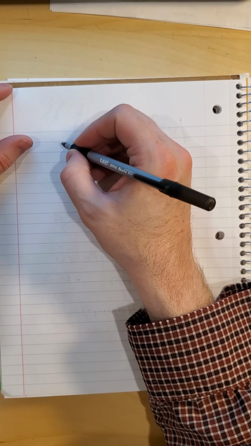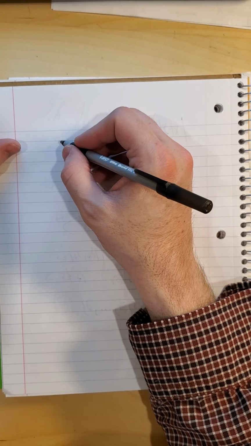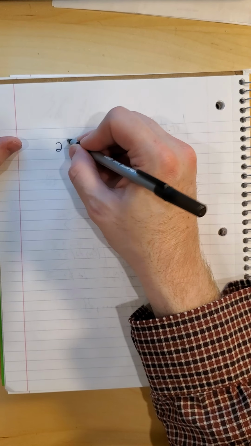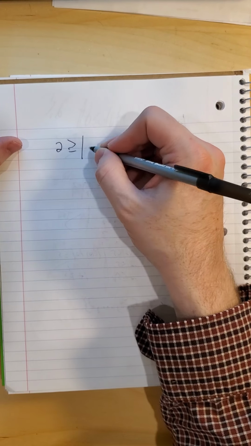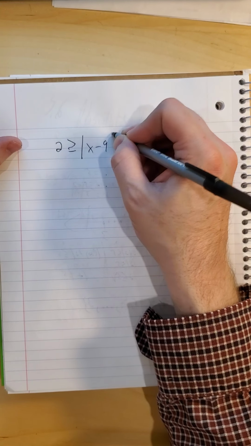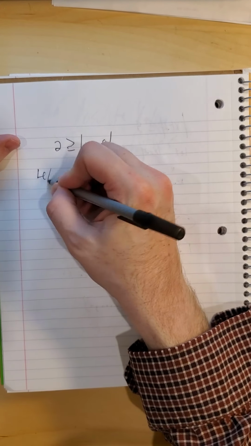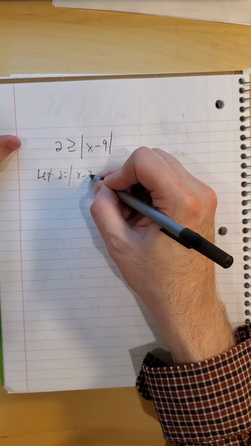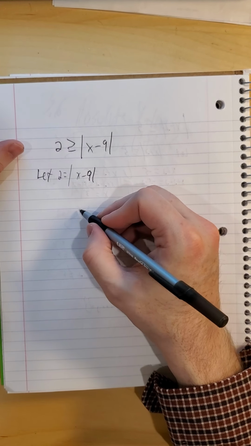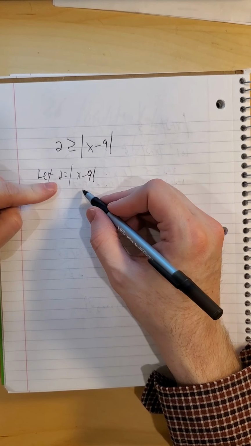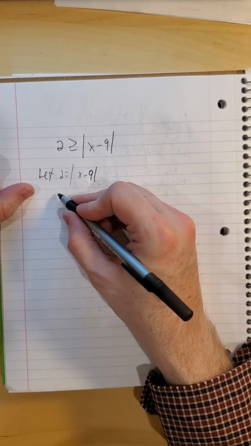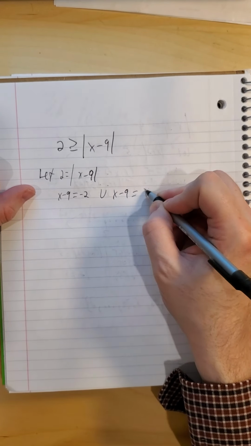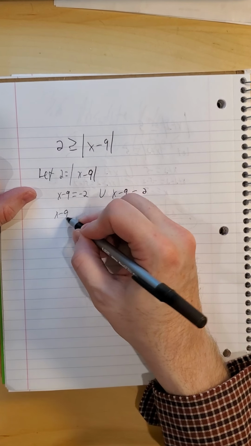So next up, we'll look at, what did I pick here? 2 is greater than or equal to the absolute value of the difference of x and 9. So again, we'll just start with our let line. Let 2 equal absolute value of x minus 9. Absolute value is by itself, it's equal to a positive, so we'll set up the two equations. X minus 9 could be a -2, x minus 9 could be a +2, and we just solve that.